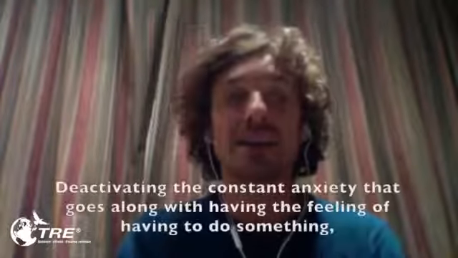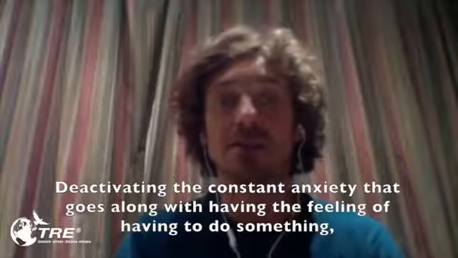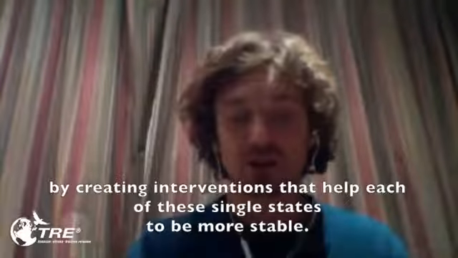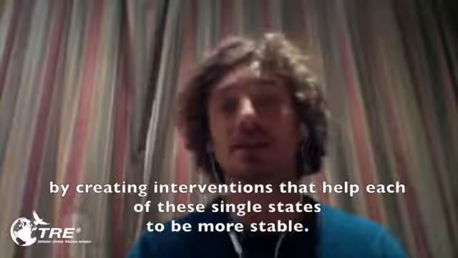So now we talk about how, in PTSD, to restore the ability of these networks to be stable, as part of helping PTSD or creating stronger emotional stability in a person, or deactivating the constant anxiety that goes along with having the feeling of having to do something. By creating interventions that help each of these single states to be more stable. So does trauma or traumatic experience destabilize the salience network or weaken it?